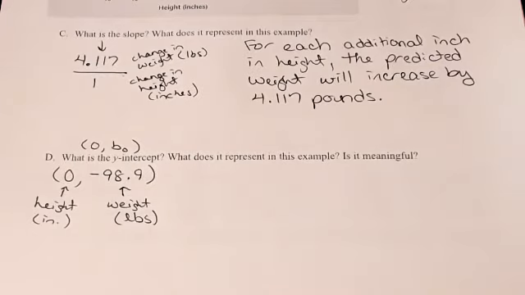Yes. Now, Emma, you probably felt really uncomfortable saying that, right? Because who is 0 inches tall? Yeah. Who is 0 inches tall and who weighs negative 98.9 pounds? Nobody, right? So we obviously can follow that up with, is it meaningful? All of us can pretty much shout no, right? But I still want us to write down what it represents. And then of course to state that it's not meaningful, because that makes no sense at all. So what does this represent in this example? Thank you, Emma, that was perfect.